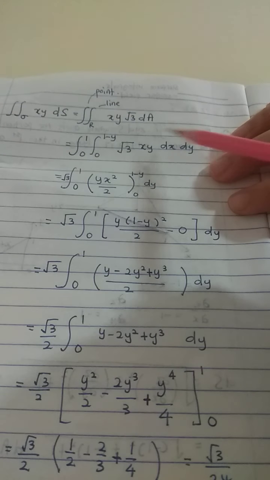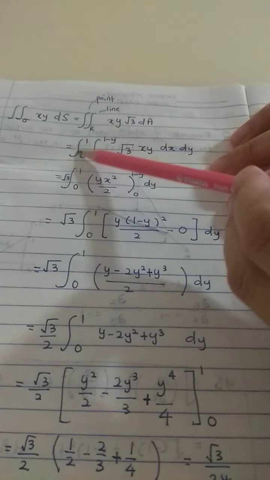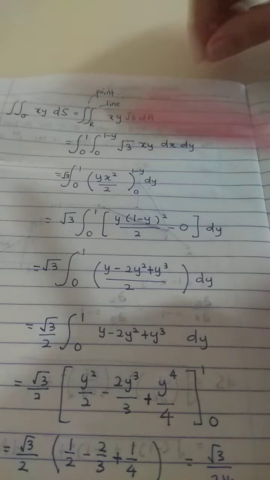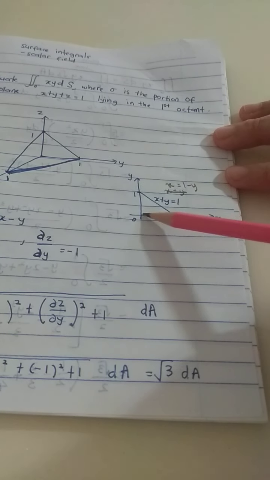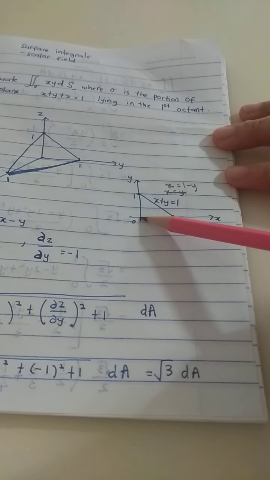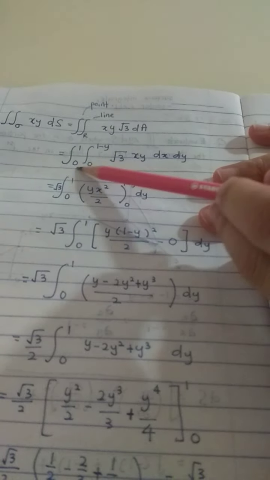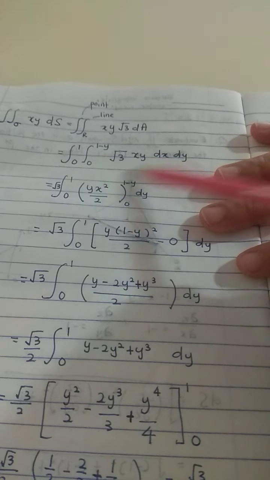And then for integrating dy, this is the integration of point to point, so we need to see the y coordinate. The y goes from 0 to 1. So we solve the integration.